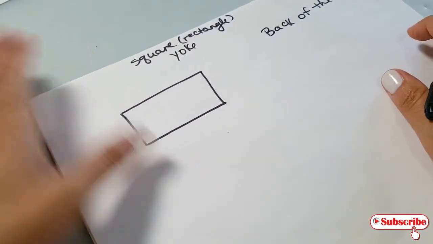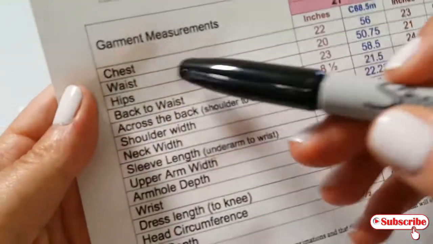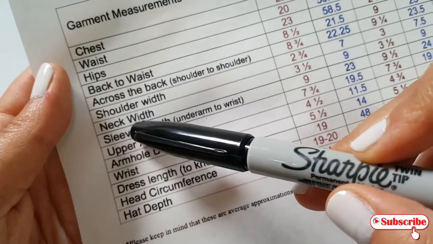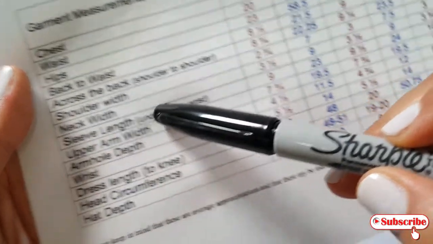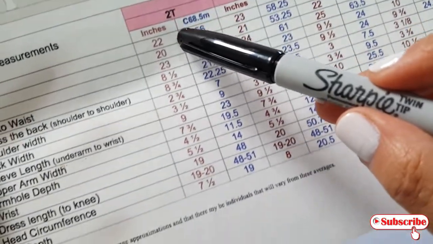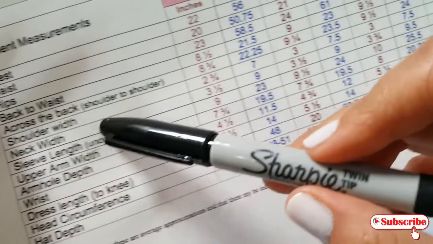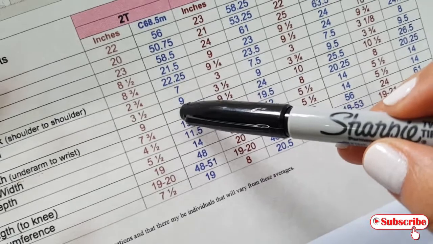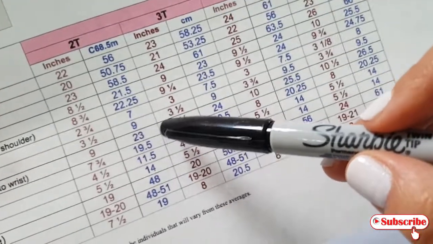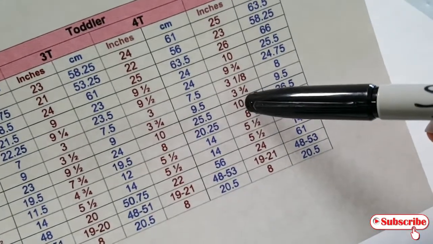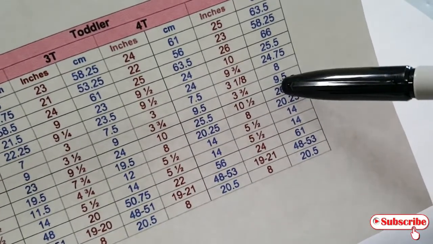So let's use an example here. Let's look down our list. On this list, it's called the neck width. I would just follow who I'm making it for. Let's say I'm making it for 2T. The neck width is 3.5 inches or 9 centimeters. If we were to go down to a 5T, it's about 3 3/4 inches or 9.5 centimeters.